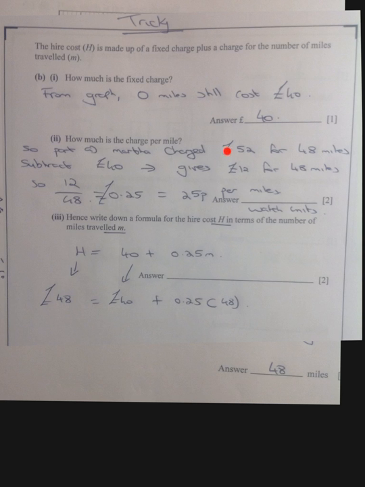If you think about it, £52 for 48 miles is what she travelled. Take the 40 quid off, because no matter what, she is charged £40 before she starts. That leaves £12 for the 48 miles. So you do 12 divided by 48, which is 0.25, or 25p per mile. Do not do 48 divided by 12. It's 12 divided by 48. So she pays 25p per mile.